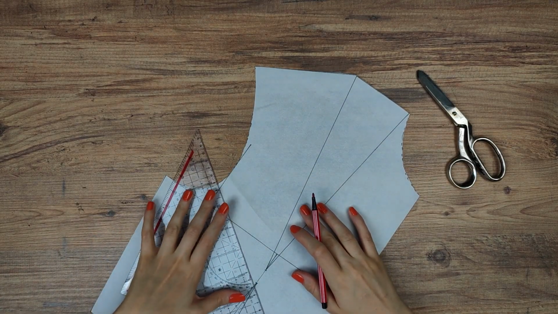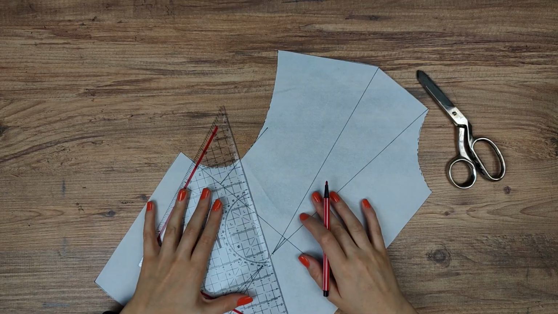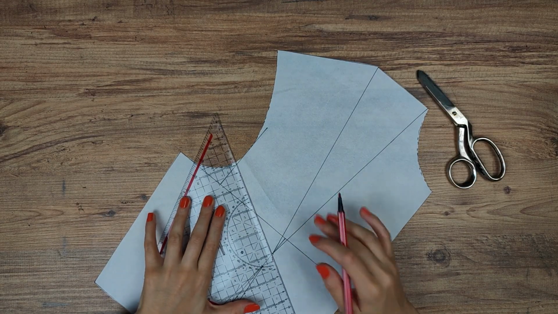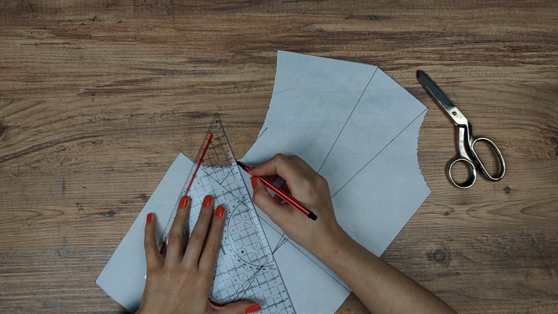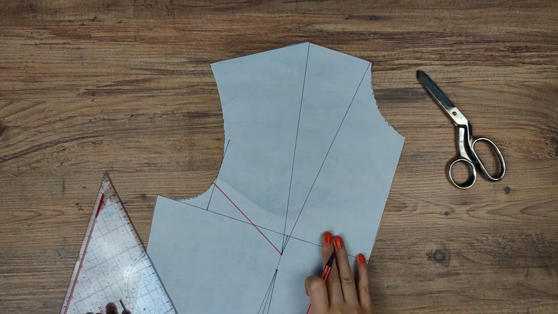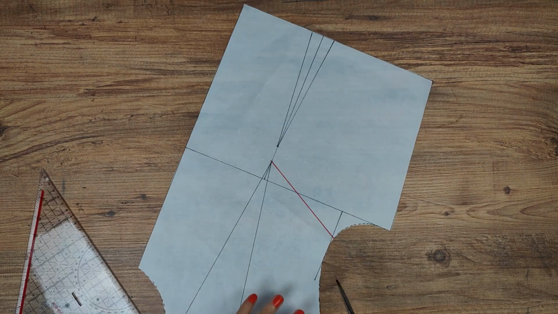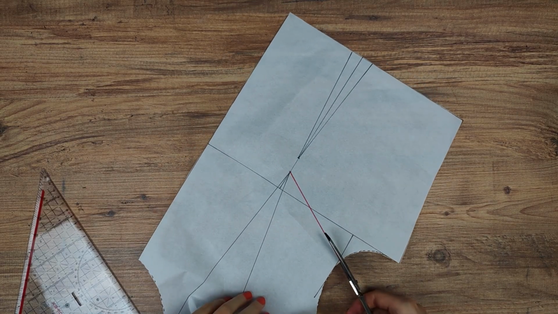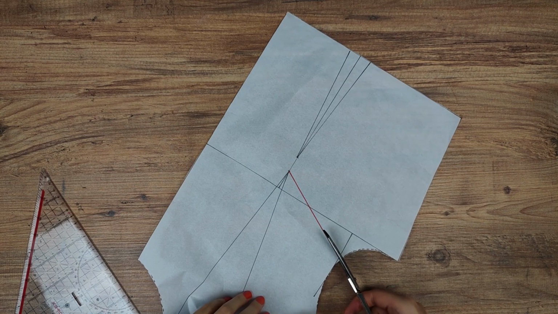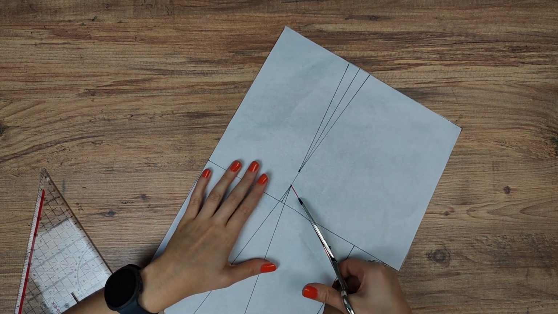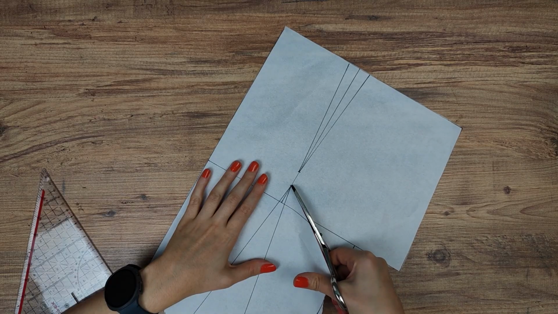Draw a line from the arm side to the bust point. Okay. Cut along this line.